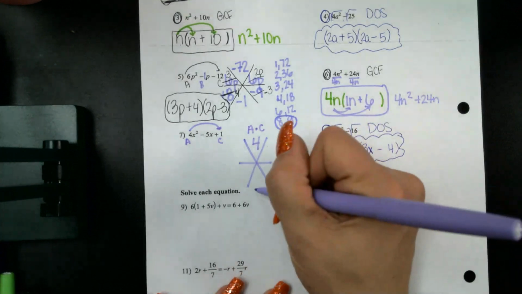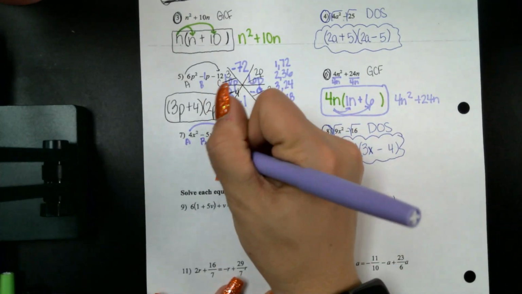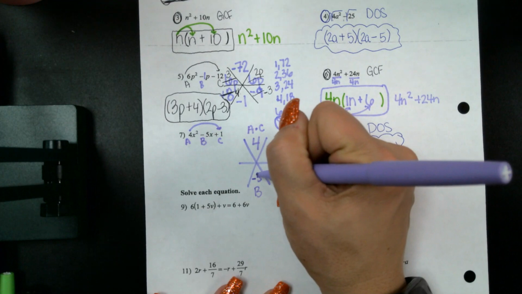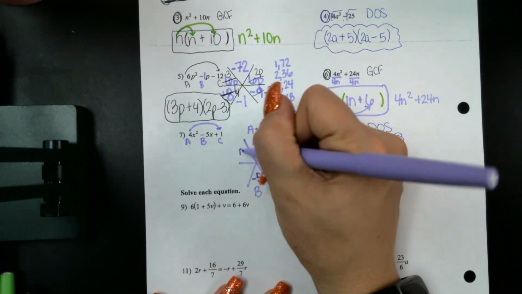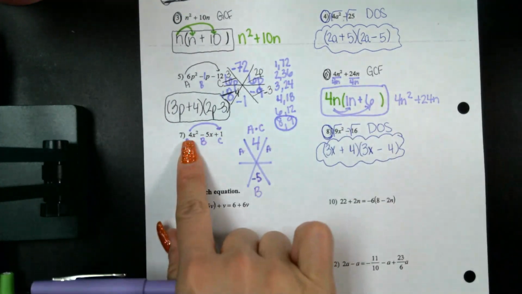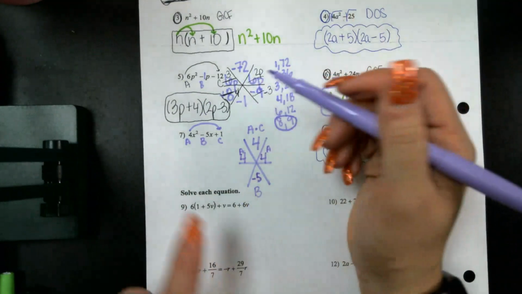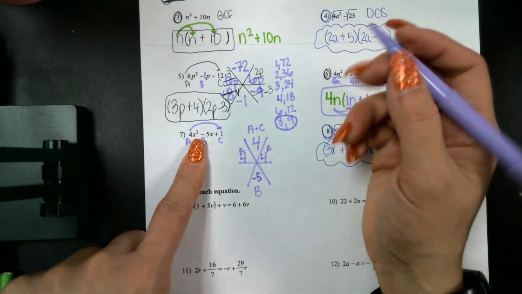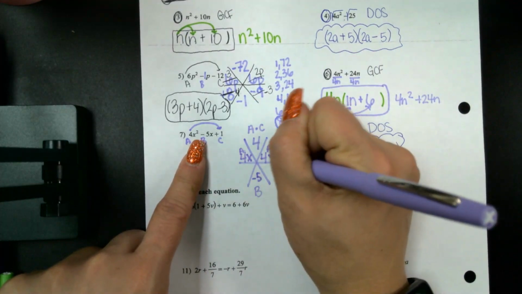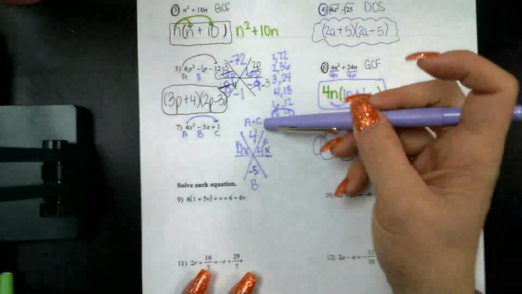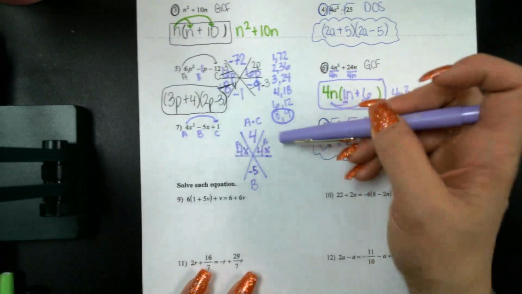And then the bottom is just B. So B is -5. That goes at the bottom. Your sides are A's, so the 4 out front goes here and here. And then, like I said, I always cut the variable in half, so this would get an x and this would get an x. Yeah, it's A times C up top, B at the bottom, and A on the sides.